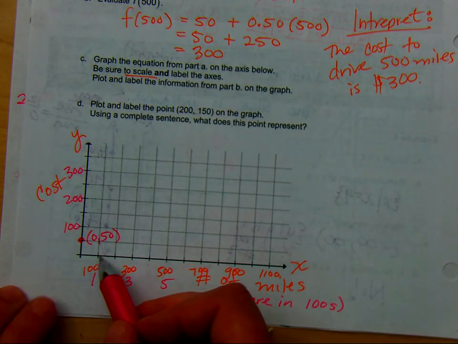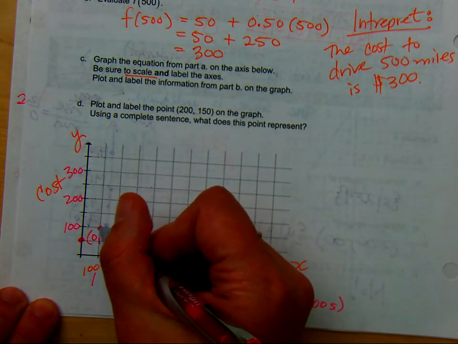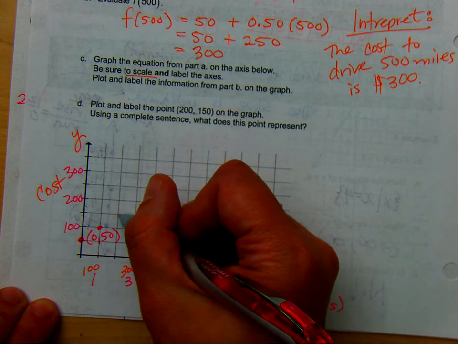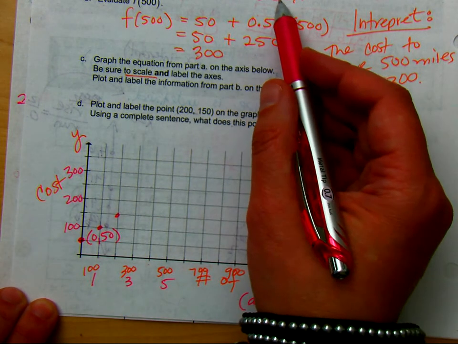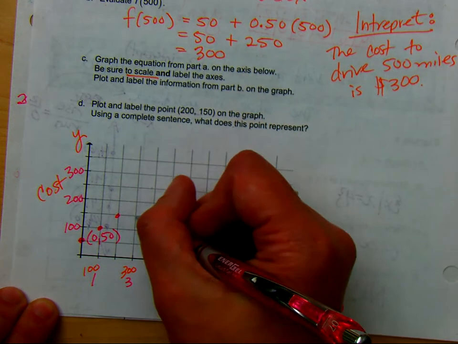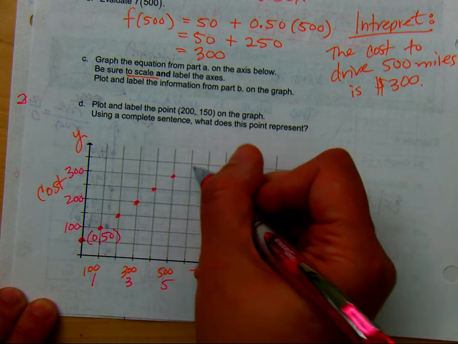After 100 miles, you would pay $50 more. So 100 miles would cost you $100. So wouldn't you be paying an extra $50 for every 100 miles? Because if I go 100 times 50 cents, I get $50 more.